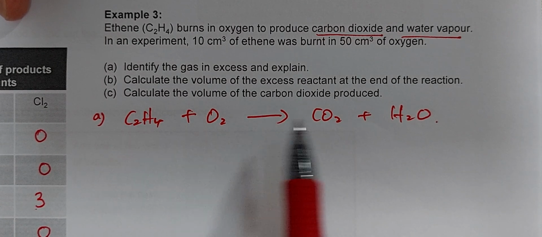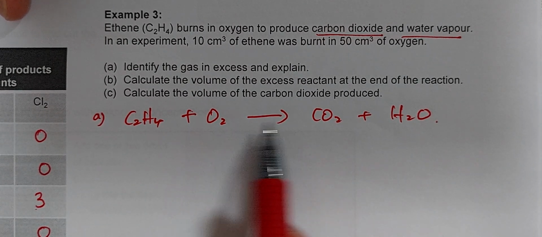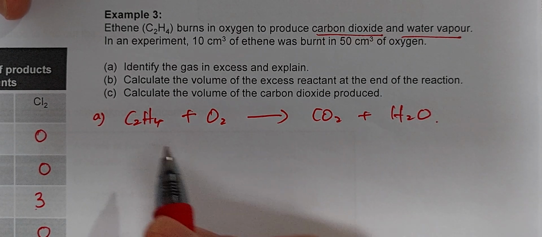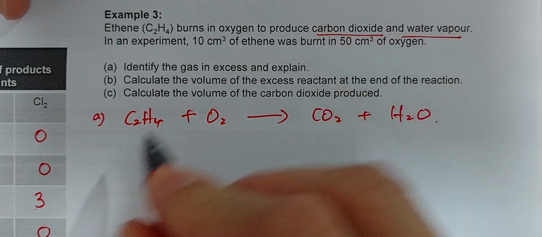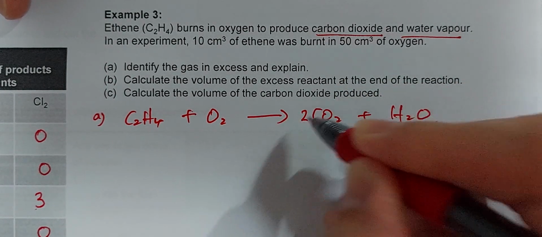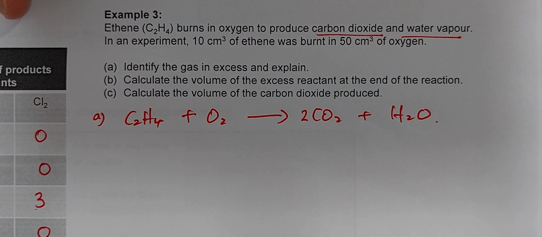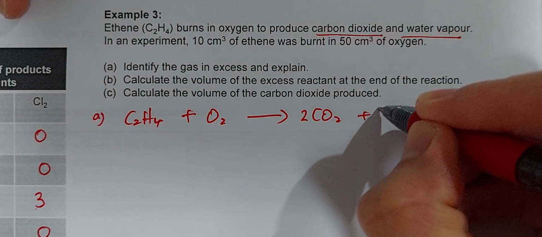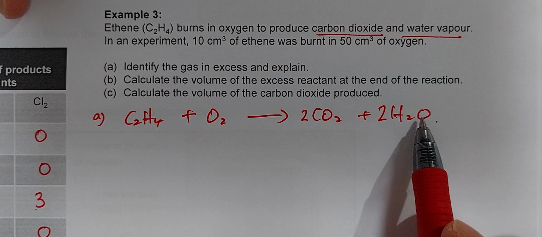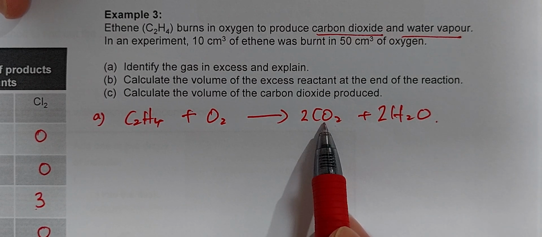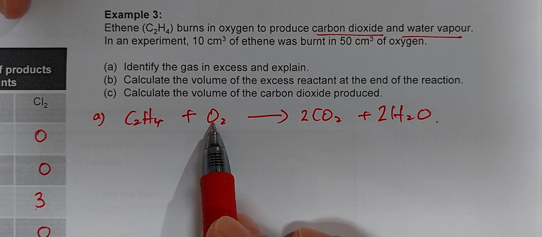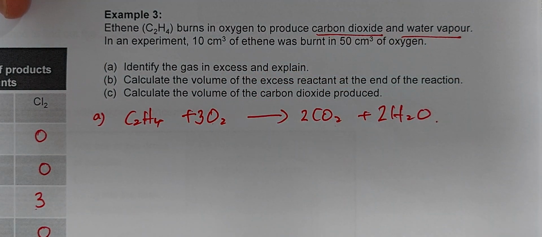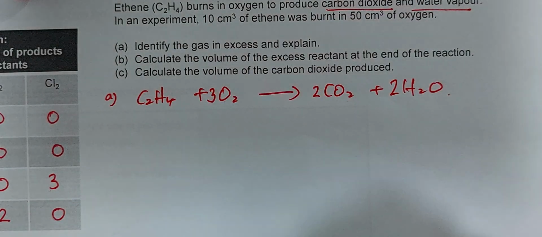Always balance the carbon or the hydrogen first. Don't balance the oxygen first, because oxygen appears in 1, 2, 3 places. So balance the carbon first. 2 carbon on the left, 2 carbon on the right. Carbon is balanced. How about hydrogen? 4 hydrogen on the left, 2 hydrogen on the right. Put a 2 here. When you put a 2 here, oxygen: 2 times 2 is 4, 4 plus 2, 6. Over here, you have 2. So put a 3 here. Okay, that will be balanced.